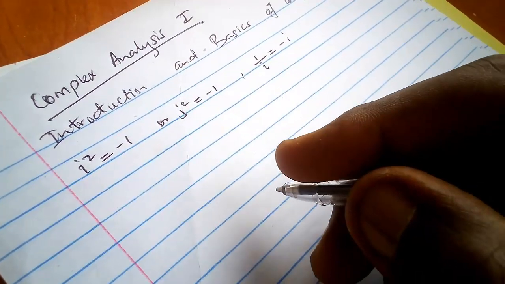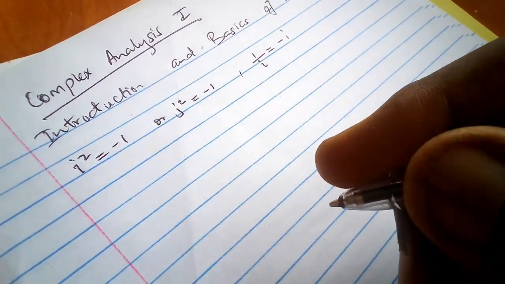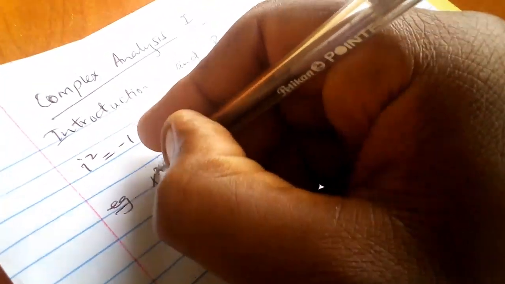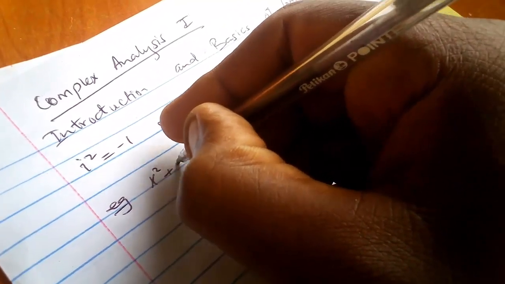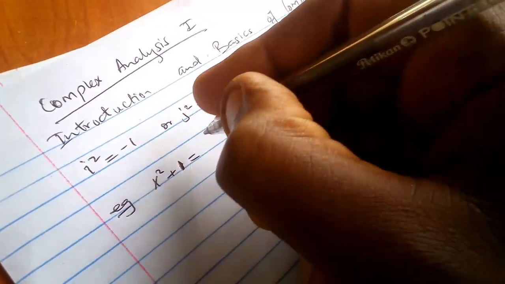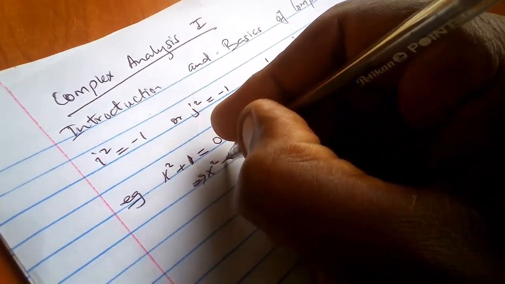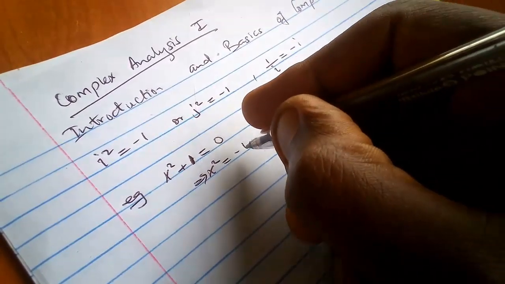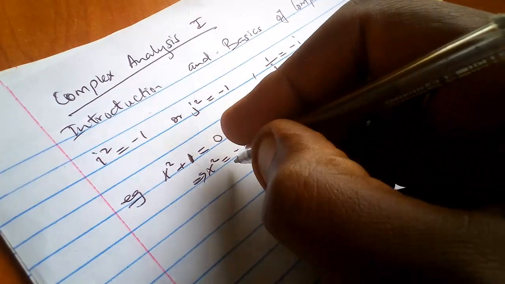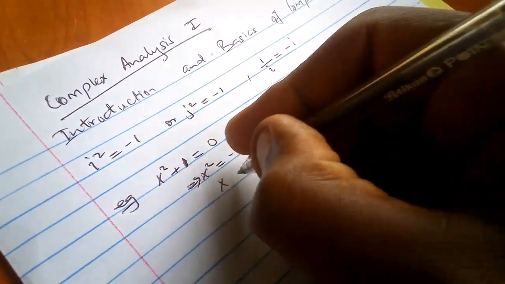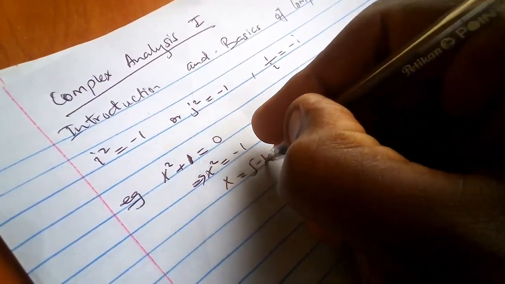Therefore, we have some examples here. So let's have some examples. x squared +1 is equal to 0. So here you get that x squared is equal to -1. Then you have to find what x is. x is the square root of -1.